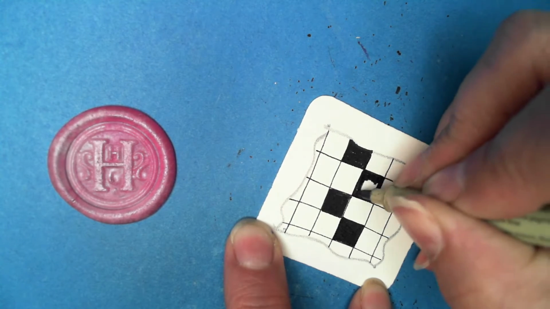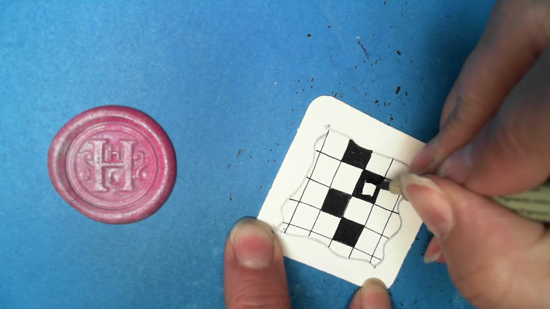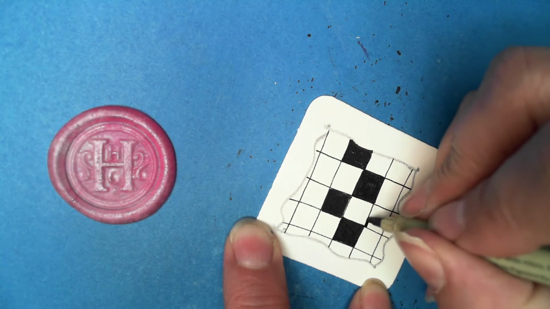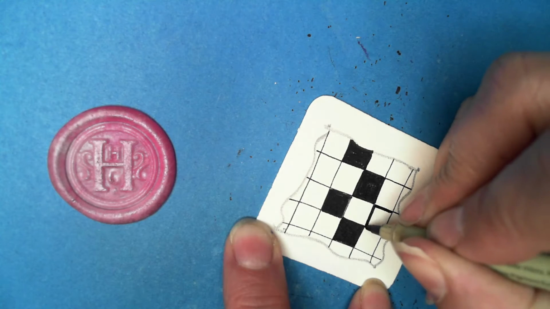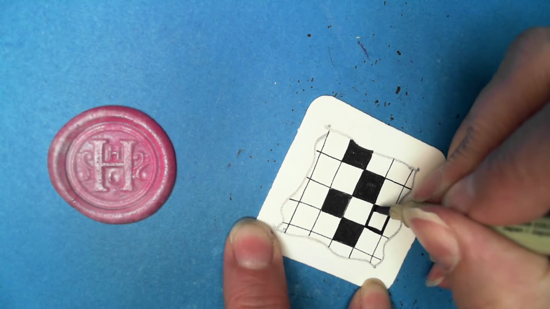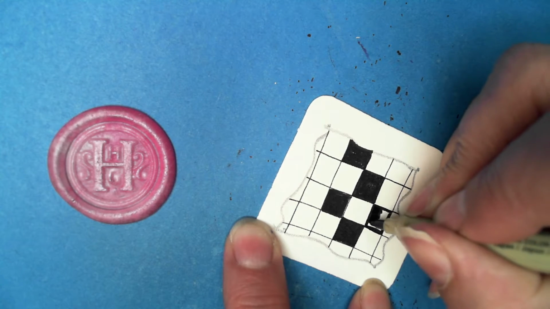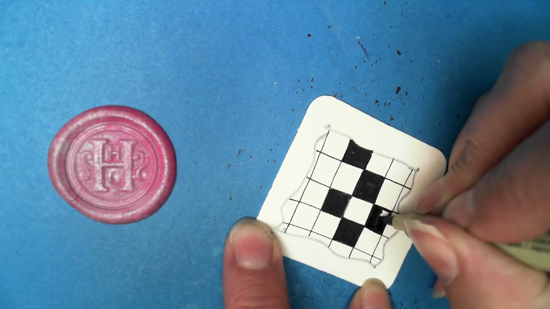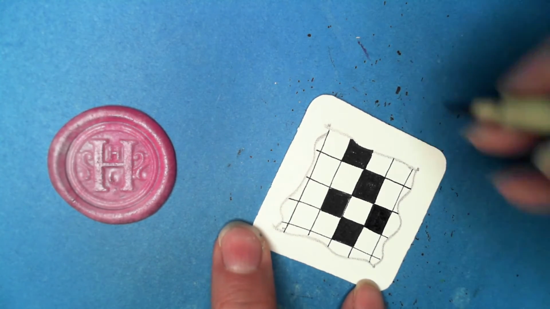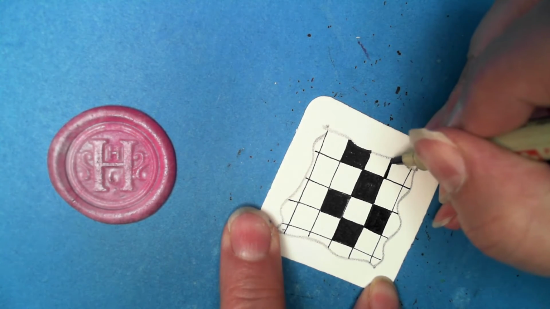You think, oh, it's just a simple black and white checkerboard. But besides being able to do it in different types of shapes and different sizes, it is really versatile. And it's so nice even if you just have a little teeny space. Oh, which, if I find it, I'll share it with you.